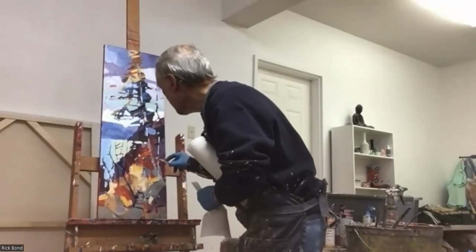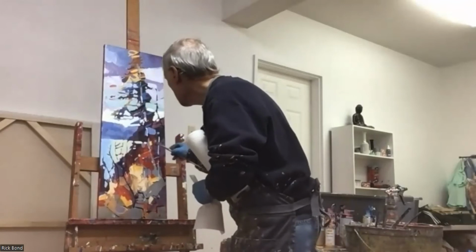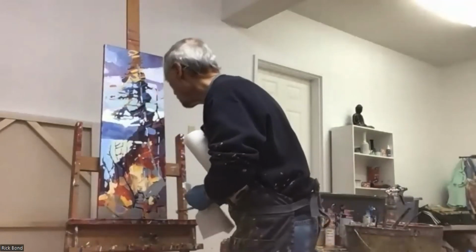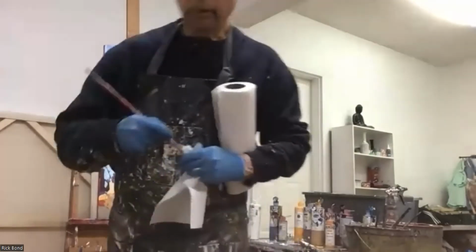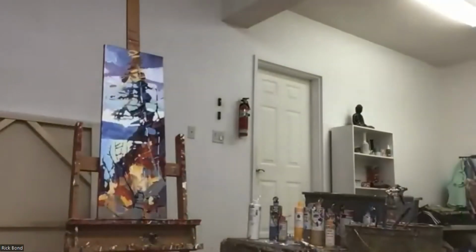I'm just adding some highlighting here. Some of this I might keep, some of it might end up going away.